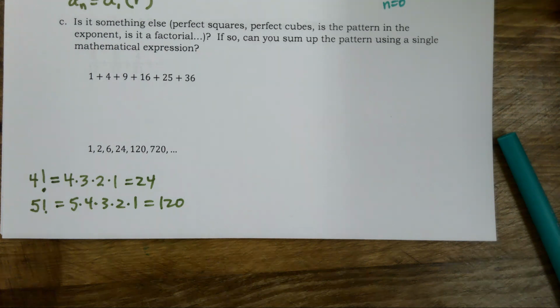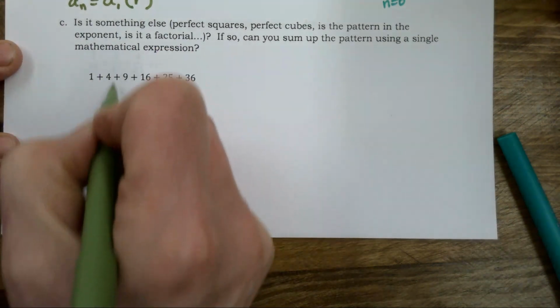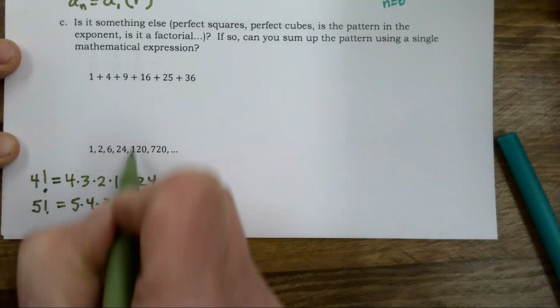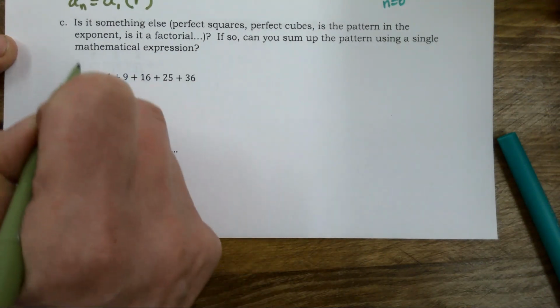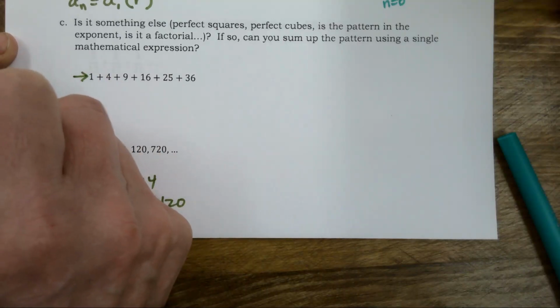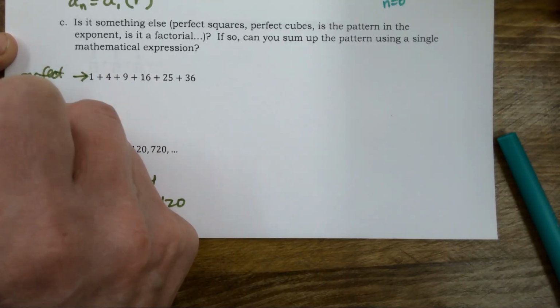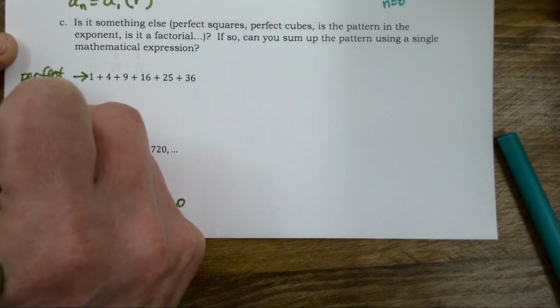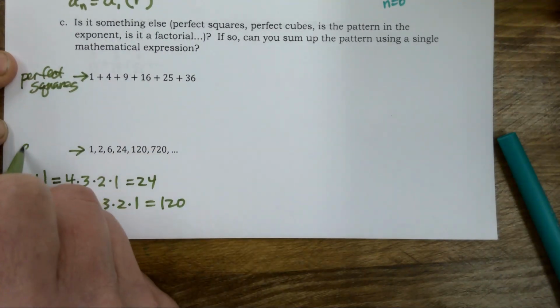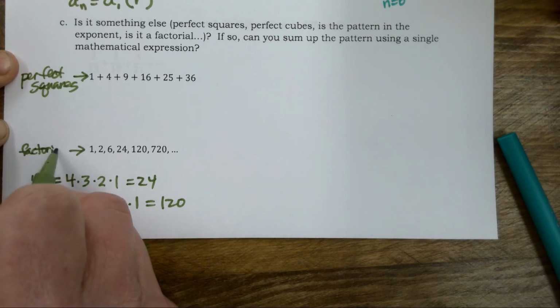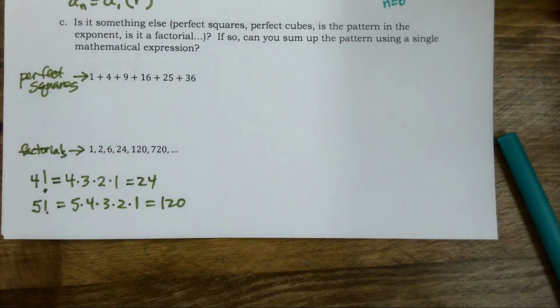And so both of these are examples of special instances or different patterns that we have out there. This one is clearly perfect squares. You guys recognize that, yes? Yeah. This one here is factorials. And so if you find a pattern, you can just write it in its own unique form.